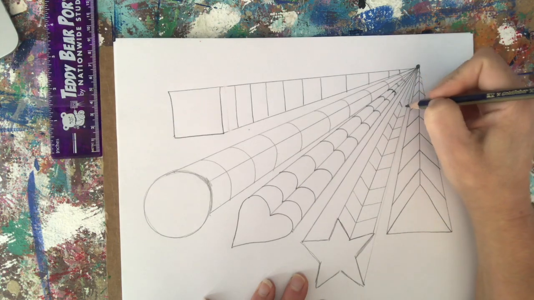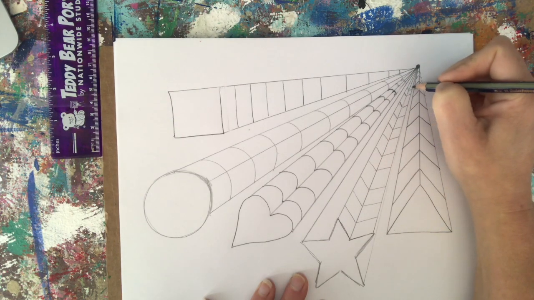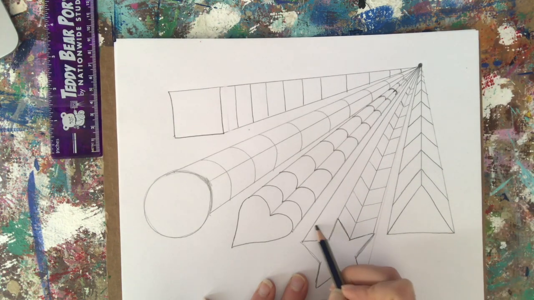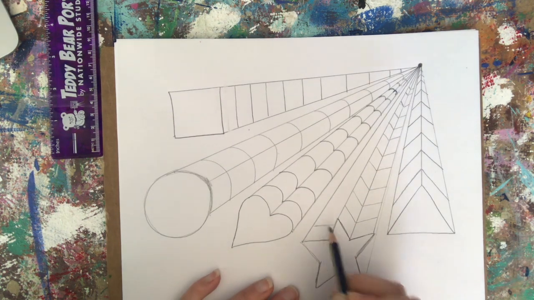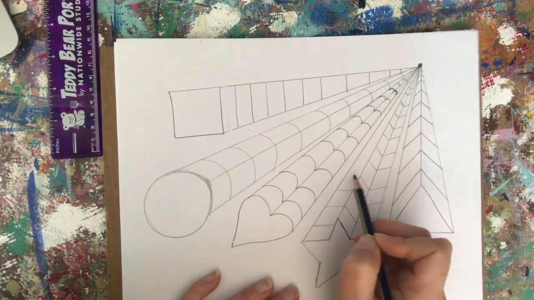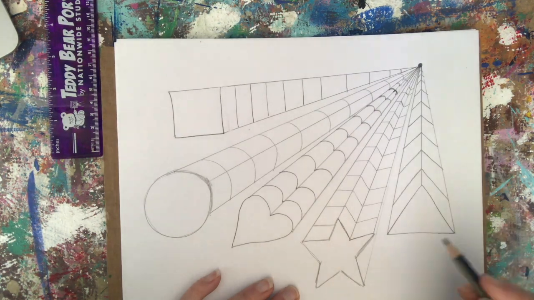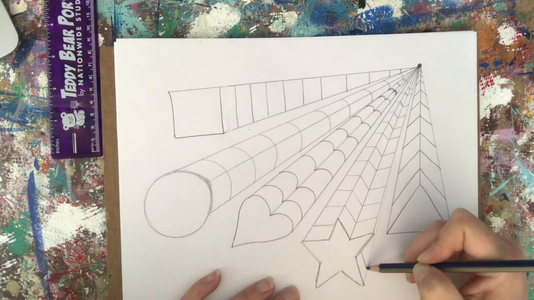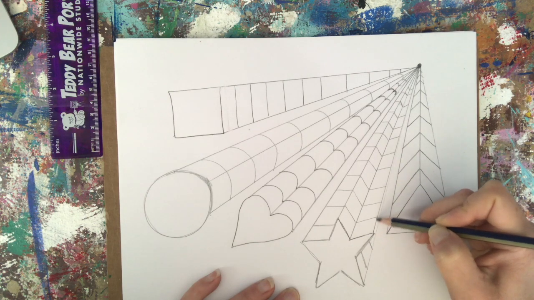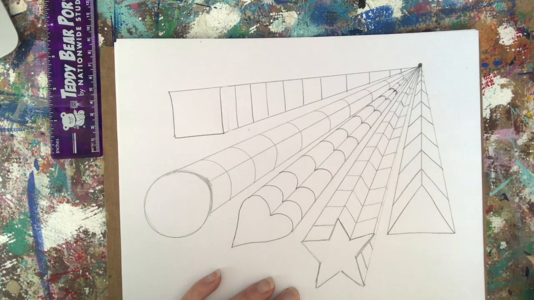So like I said, the star is the hardest one to draw. If you just want to start out with circles or hearts only, that's perfectly fine. Yours can be only hearts and stars, hearts and circles, maybe a triangle. I just wanted to show you all the shapes. That way you could maybe try them.